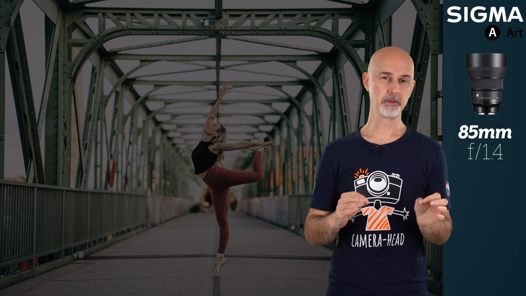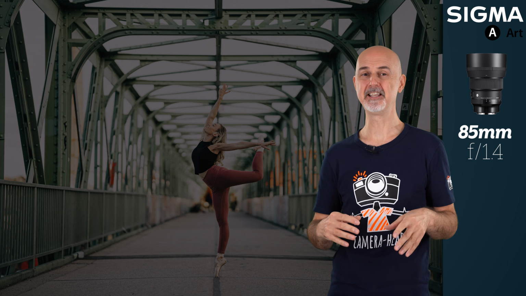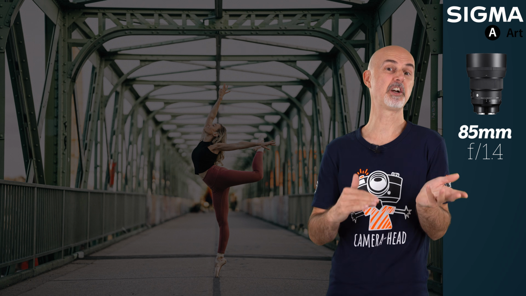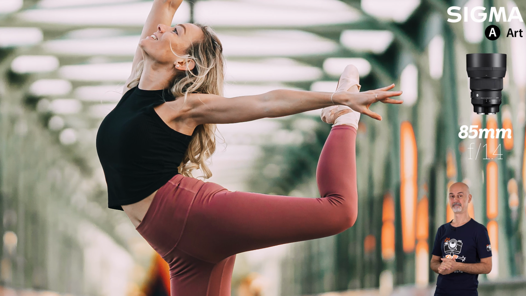One thing I want to mention before we move on to the next scenario, because I often hear that lenses need to be stopped down because they aren't sharp wide open. Let me just casually zoom into this image. I would say it can't get much sharper than that. And that's the same with all lenses in the Sigma Art Lens series. They are tack sharp at f1.4.